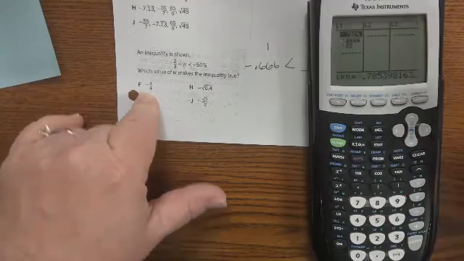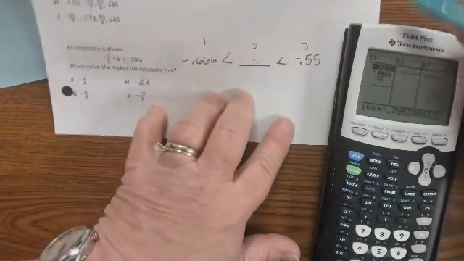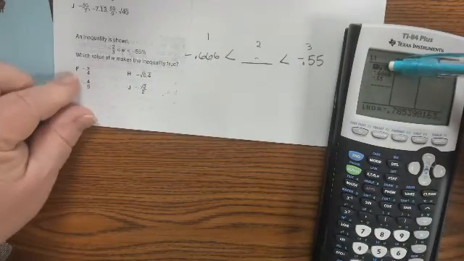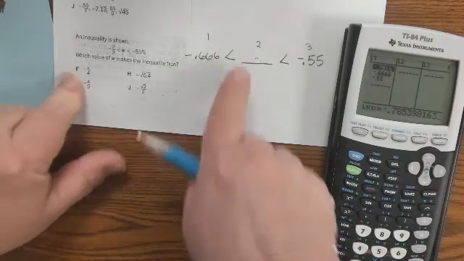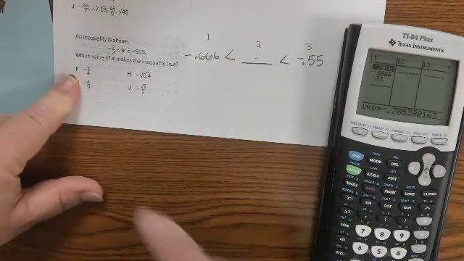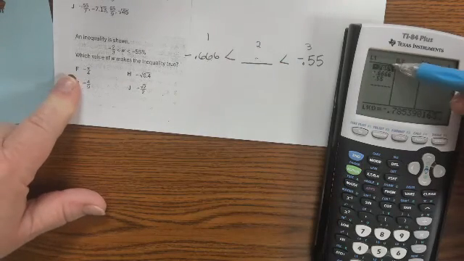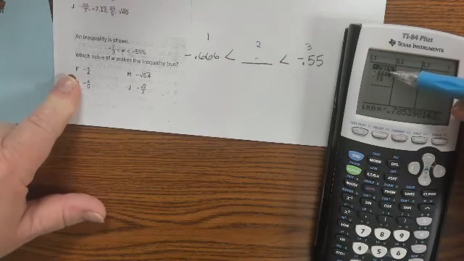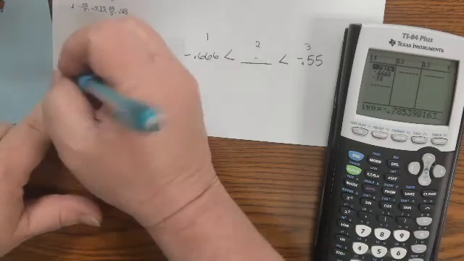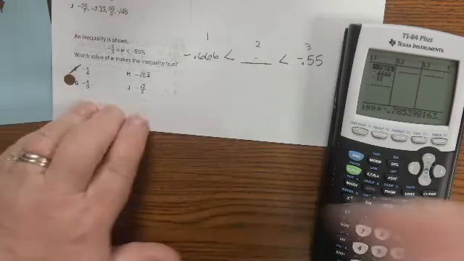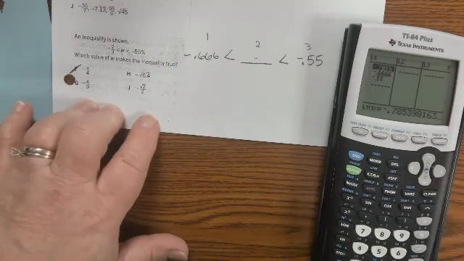If you notice, this tells me that my F is less than this, so it wouldn't fit in between. This would give me F as the least, then negative 0.666, then negative 0.55. So I know it's not F. Okay, all right. So then I can clear this out.